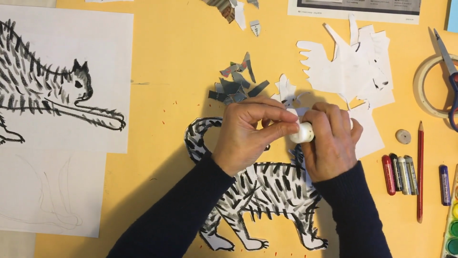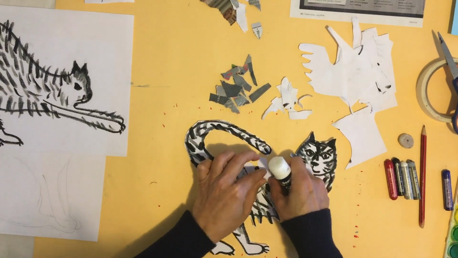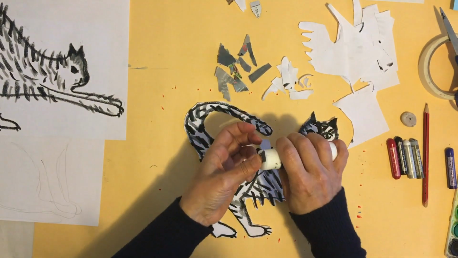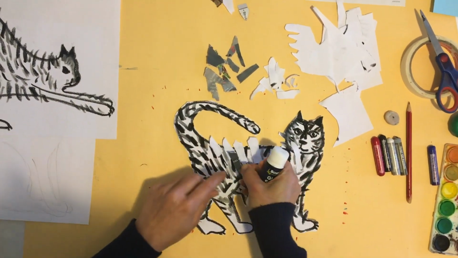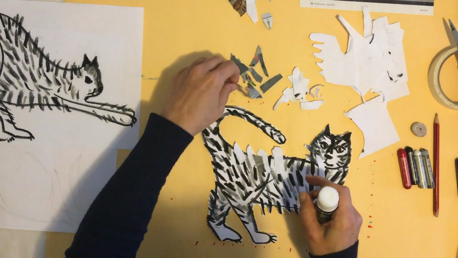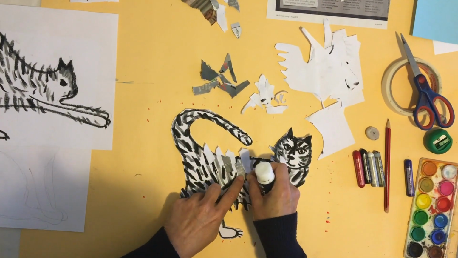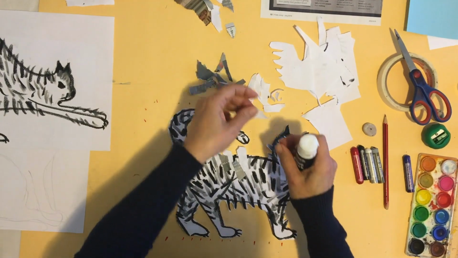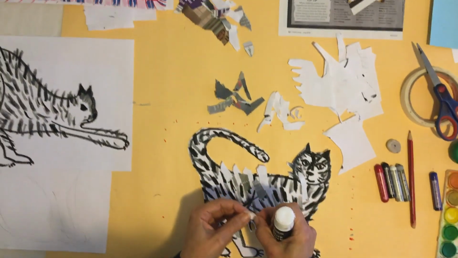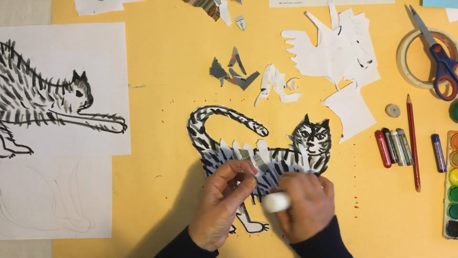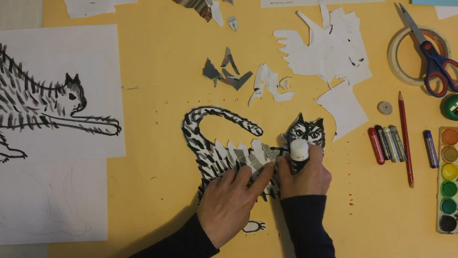We stick them one by one, and we keep going until we've covered his fur entirely. I'm sticking a few pieces of grey over there, and you can see that our drawn pieces are peeping through. So nothing that we've done is wasted. It all becomes part of this beautiful cat that we are making.